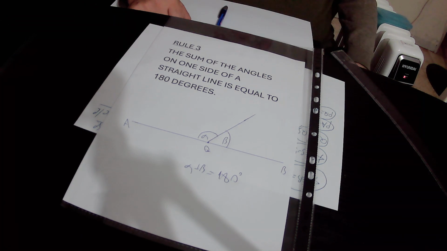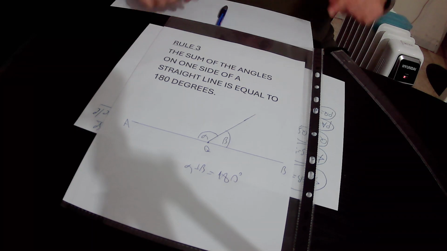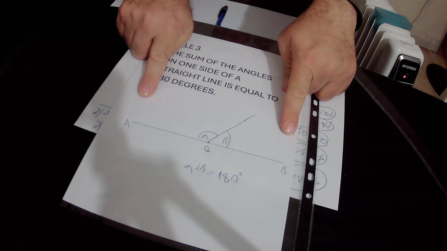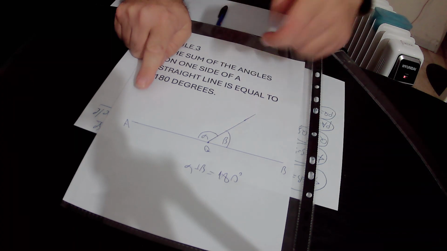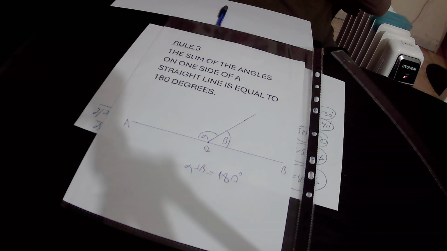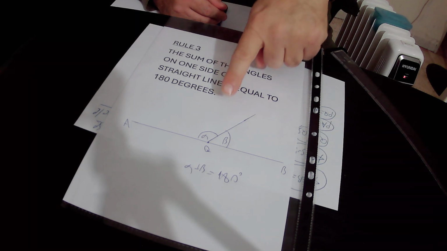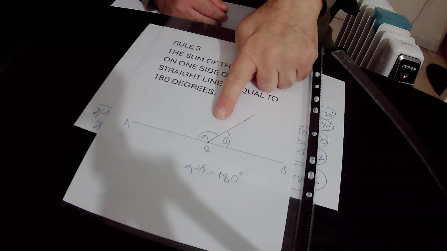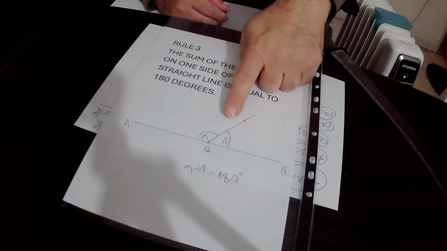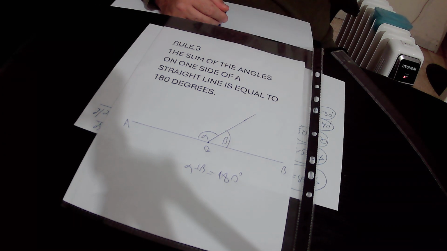Rule number 3 states that the sum of the angles on one side of a straight line is equal to 180 degrees. AB is a straight line, so if we focus on the upper side of the straight line AB at point Q, here the sum of the angles must be equal to 180 degrees. Which angles do we have at the upper side of AB at point Q? We have this angle alpha and beta. So alpha plus beta must be equal to 180 degrees according to rule number 3.